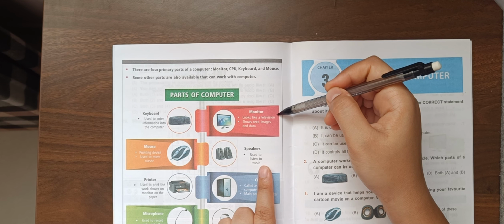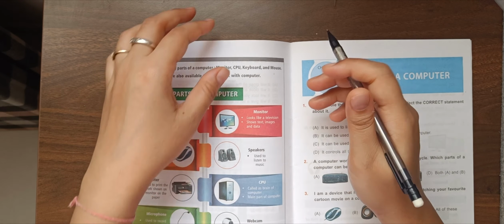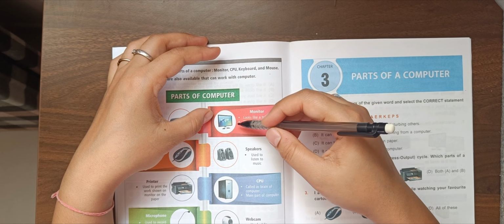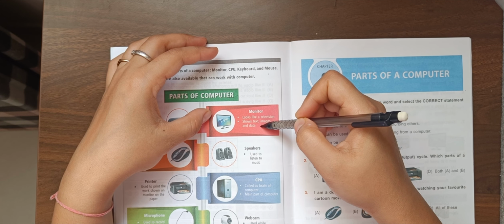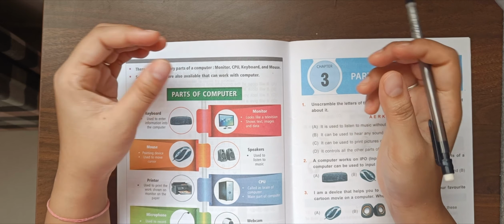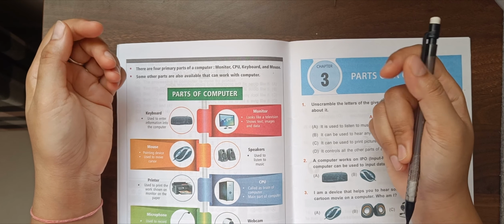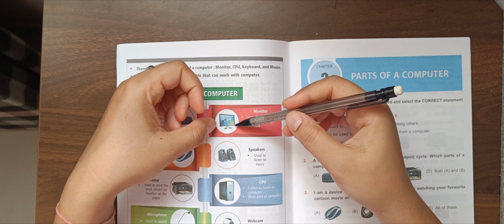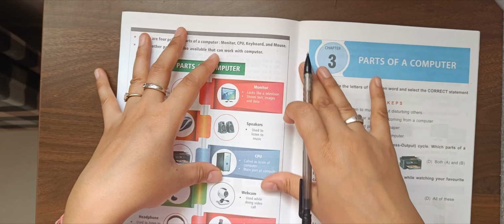Next is monitor. It looks like a television. In your house you can see a television; a monitor is similar to that. It shows text, images and data. The monitor shows the text, images and data you enter using an input device. So the monitor is an output device you can see on the computer.